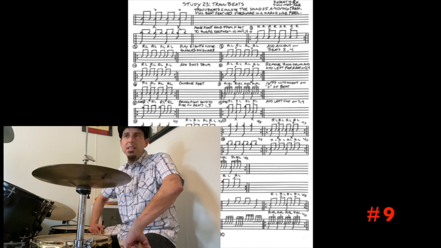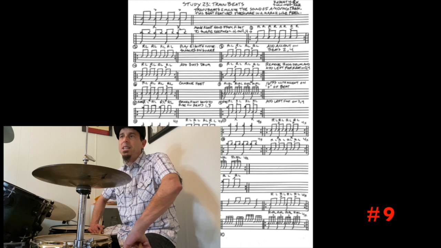This is the same concept of bringing that right hand to the right for the downbeats of 1 and 3, and this time we're going to have our bass drum on 1 and 3 and our left foot hi-hat on beats 2 and 4.